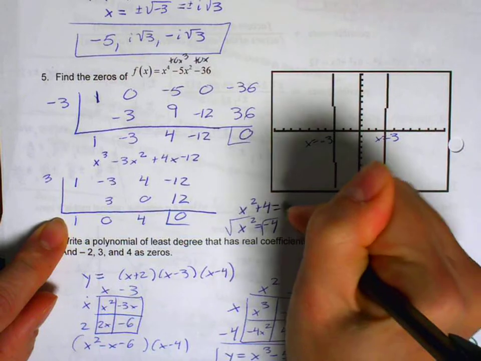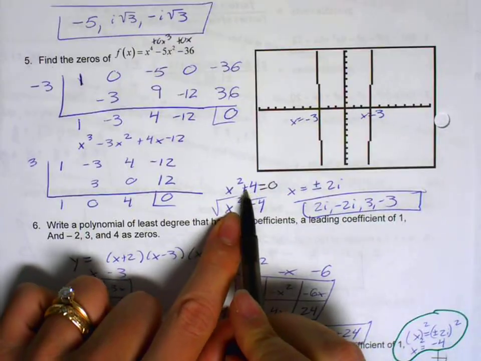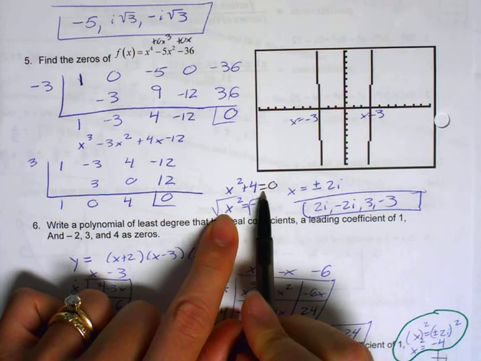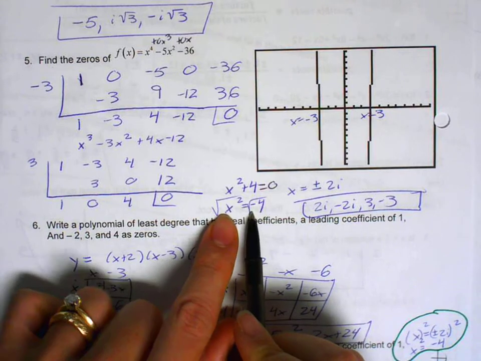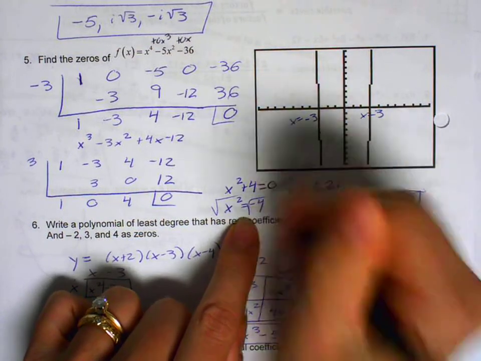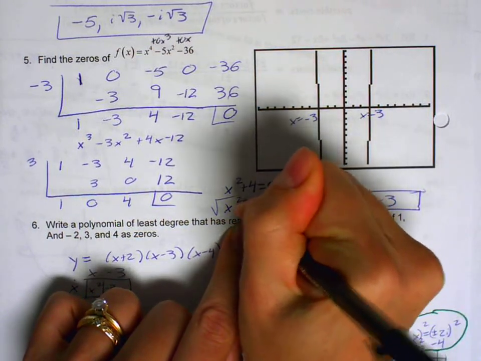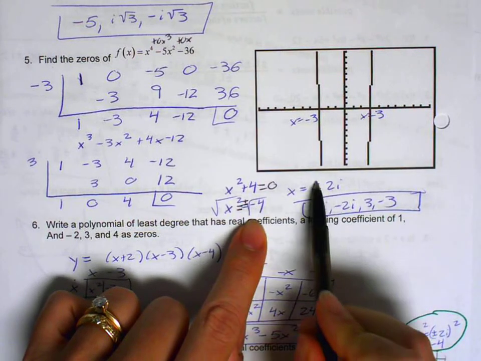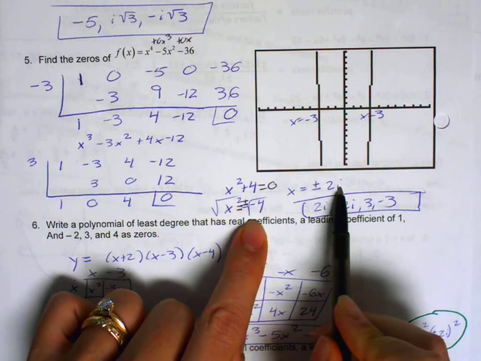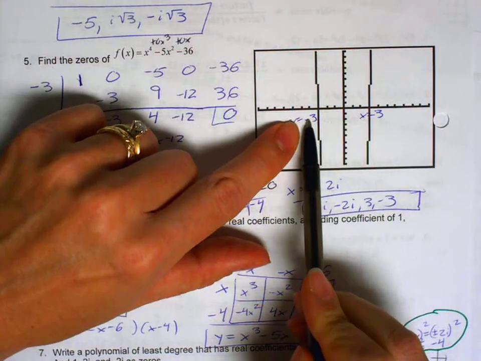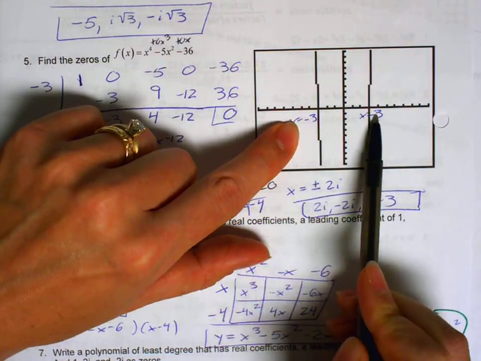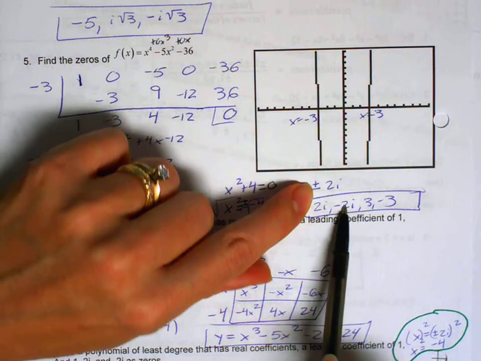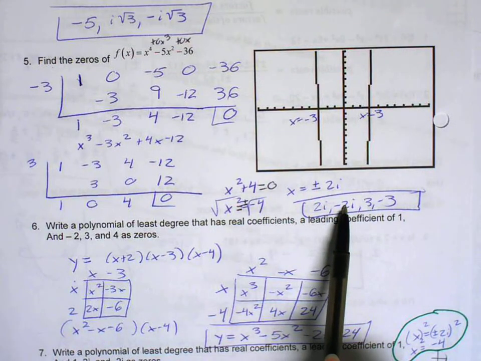When I set it equal to 0 and solve, I'm going to subtract 4 from both sides and then take the square root of both sides. So when I take the square root of both sides, this is plus or minus, by the way, the square root of 4 is 2, and that negative makes it i, so I have plus or minus 2i. So my 4 zeros are the ones on the graph, negative 3 and 3, and then positive 2i and negative 2i. Those are my 4 zeros.